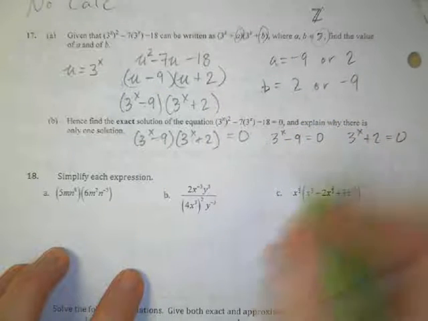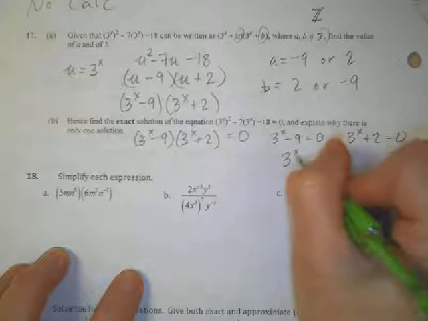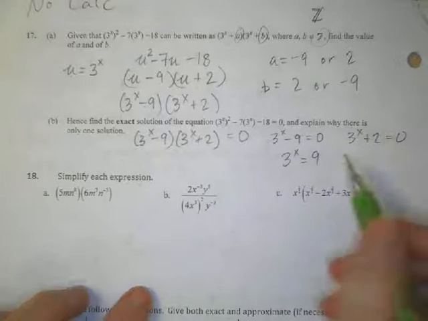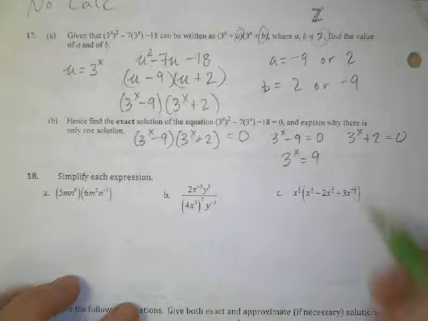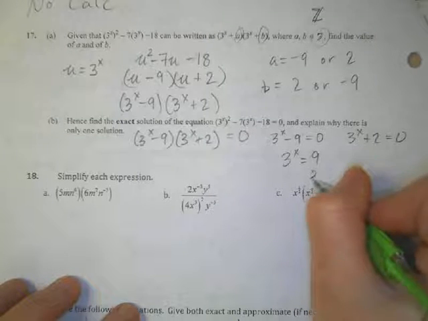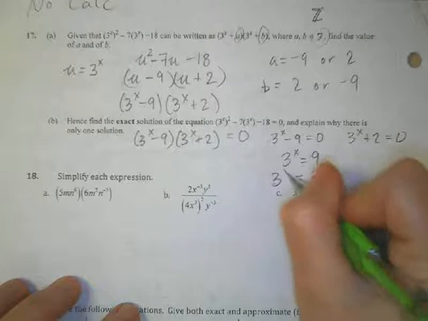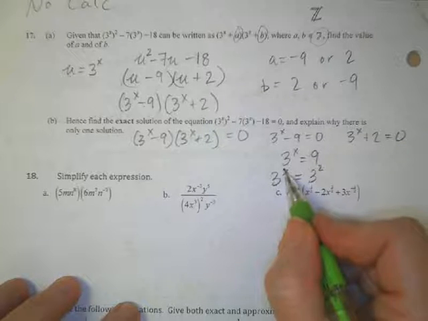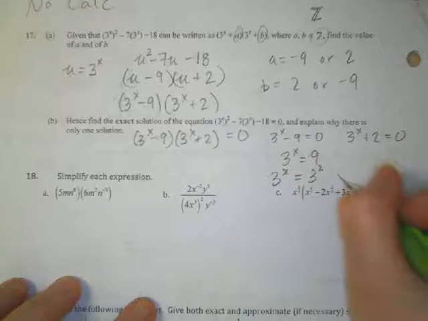So the first one, add 9 to both sides. I get 3 to the x equals 9. And hopefully you can just tell that x equals 2. If not, rewrite this with the same base. This would be 3 squared. Now that they have the same base, the exponents have to equal each other, so x equals 2.